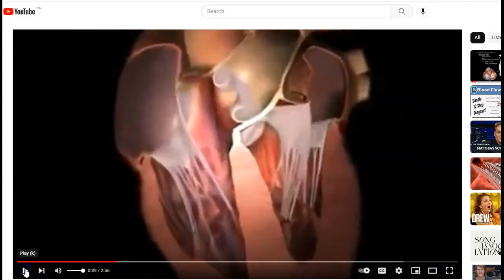Okay, let's take a second and look at the valves. Although they just look like little flappies in a three-dimensional one, when you look at the detail, there are actually these cords that tie it down to the bottom to prevent it from backflow or from flopping backward.